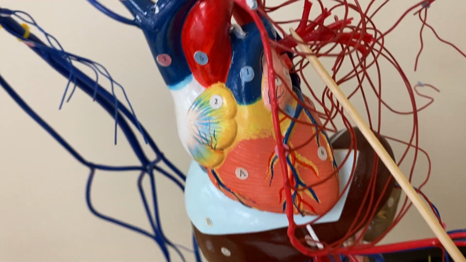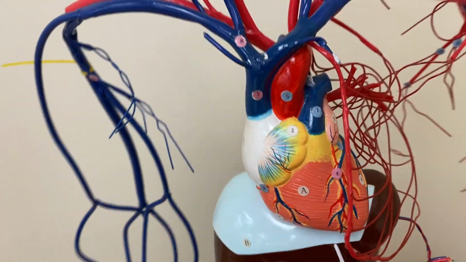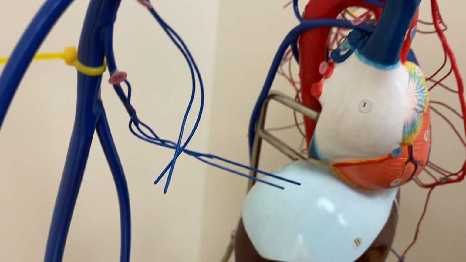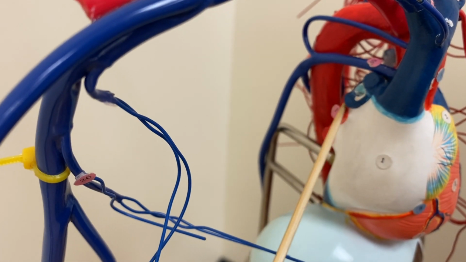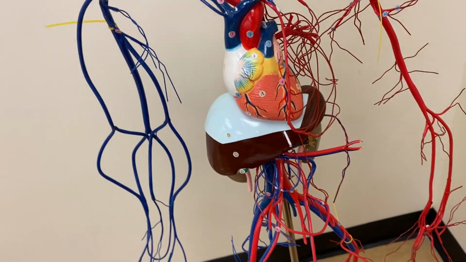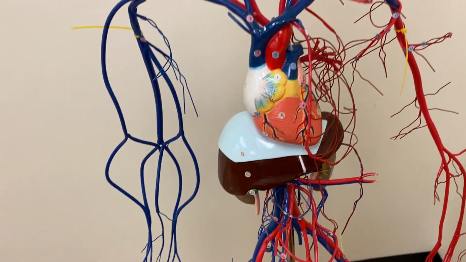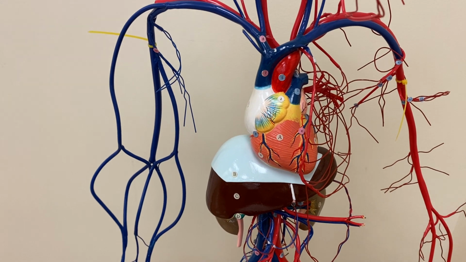So that red thing there, we go, will be your pulmonary veins carrying oxygenated blood back in. So here on this side, you've got blue pulmonary arteries and red pulmonary veins. So that right there is the entirety of the pulmonary circuit. So in the pulmonary circuit, arteries are blue and veins are red.